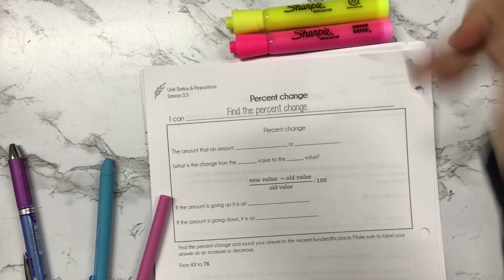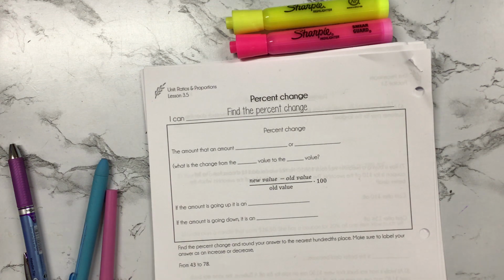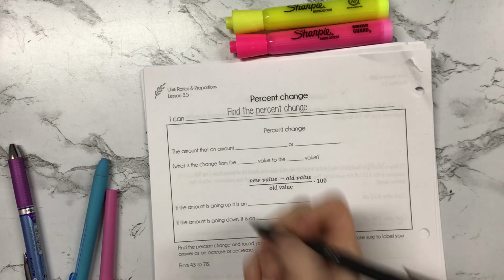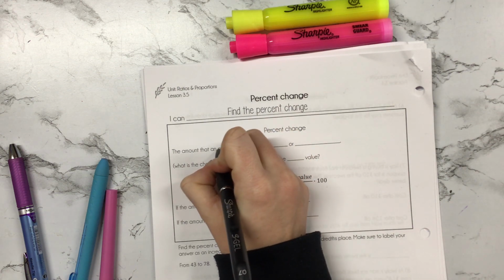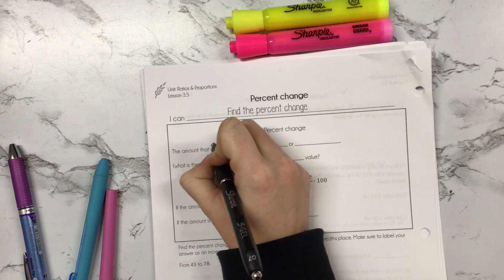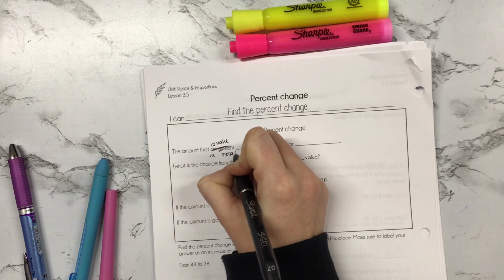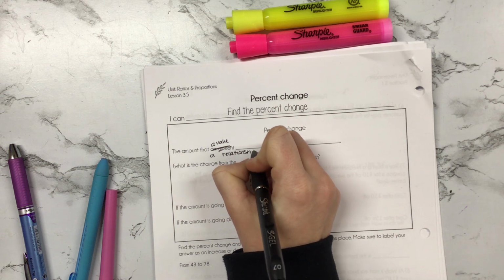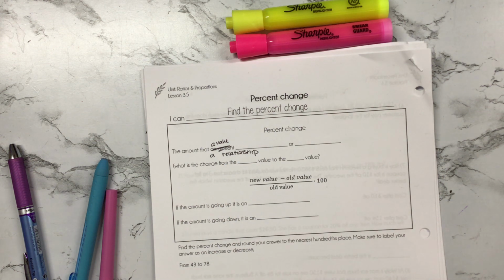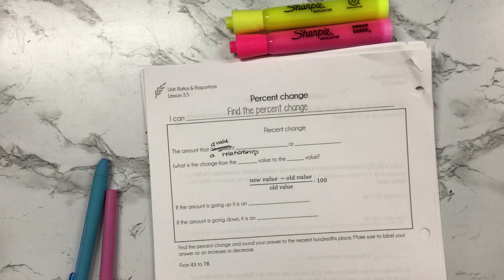Okay, so the percent change is the amount that a value or a relationship increases or decreases. Amount makes sense, but when you look at it, it's kind of confusing.